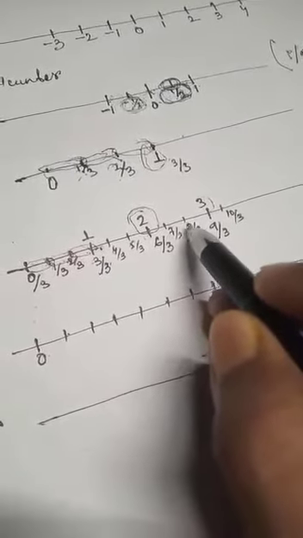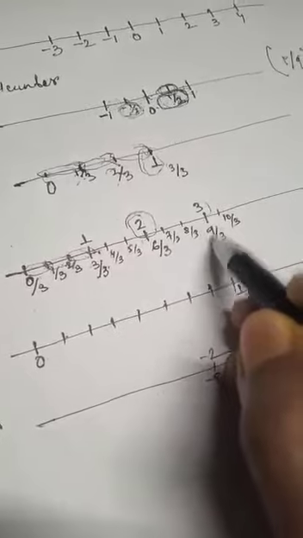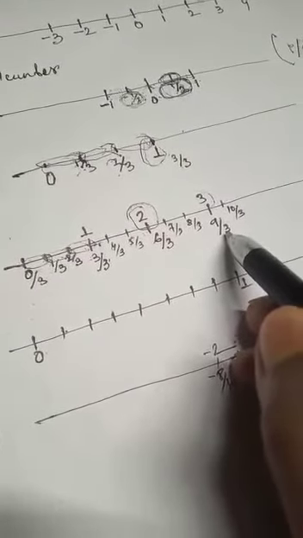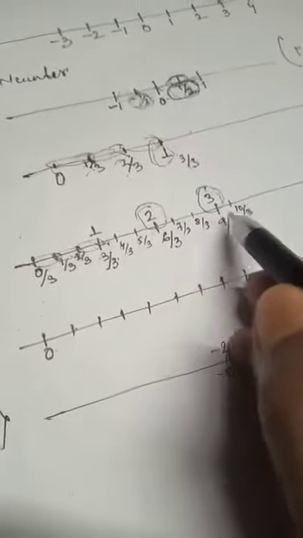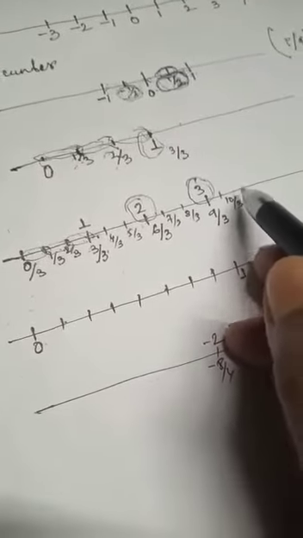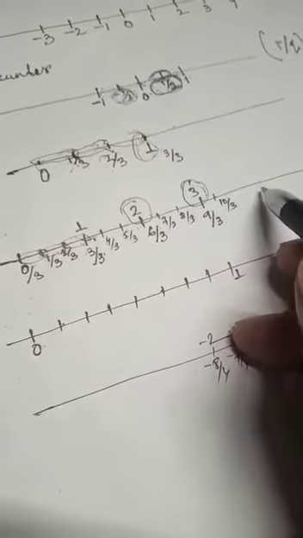7 by 3, 8 by 3, and 9 by 3. Okay, 9 by 3 means 3. After that, again we write 10 by 3, 11 by 3, 12 by 3. Okay, like this.